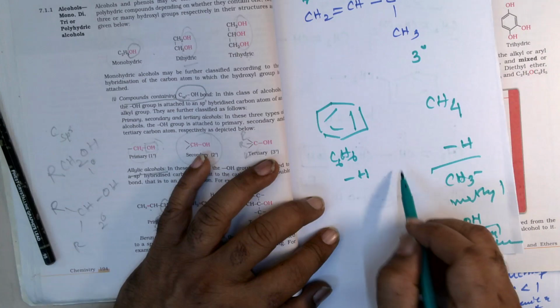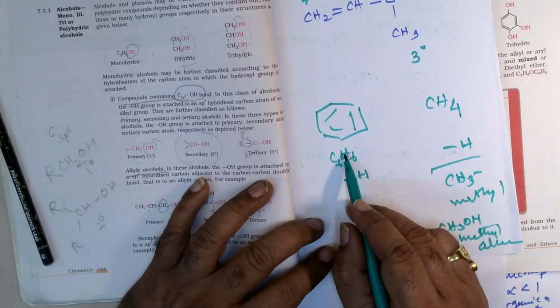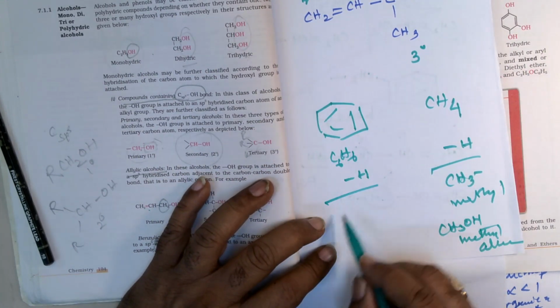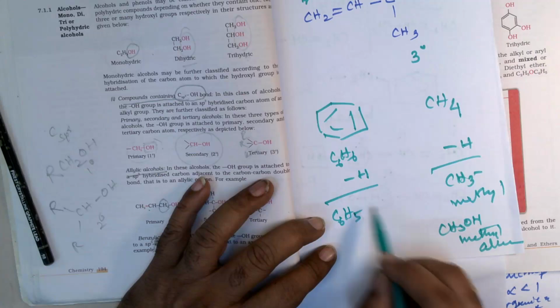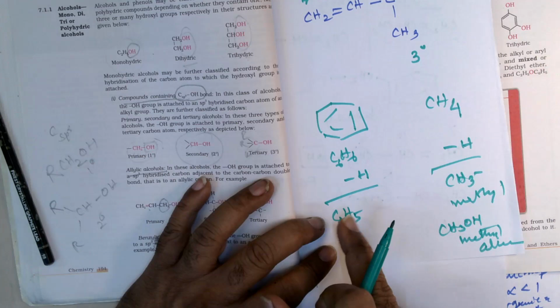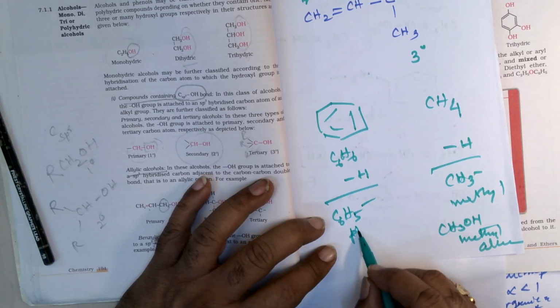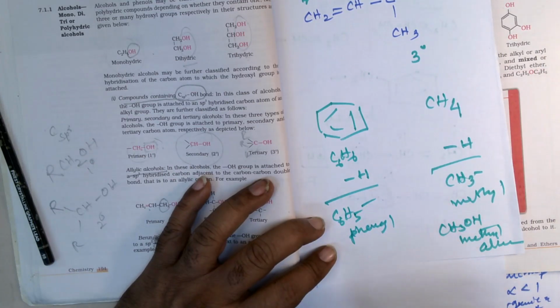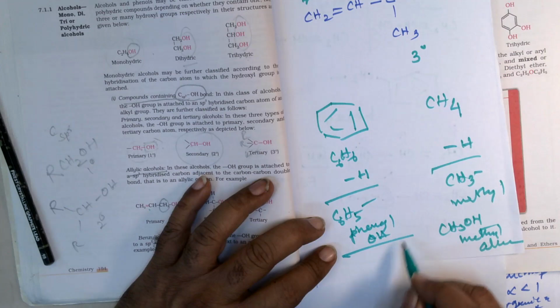Okay, but in this case, you cannot say C6H5 is benzyl. This is benzene, and C6H5 CH2 alone is benzyl. And what about this? C6H5 should be called a phenyl. And when you attach OH to this, what will you get? Will you get a phenyl alcohol?